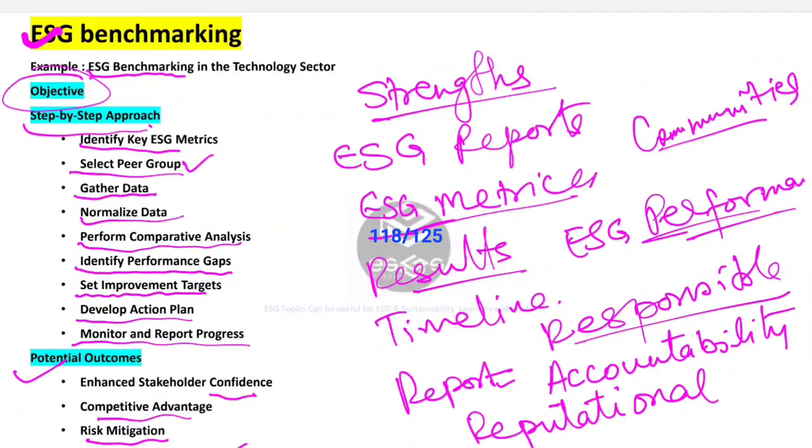Okay, so by conducting ESG benchmarking, by following all these nine steps basically, company XYZ can gain valuable insights into ESG performance relative to peers, driving continuous improvement and aligning with evolving stakeholders' expectations for sustainable and responsible business practices in the technology sector. So this is the example we have discussed.